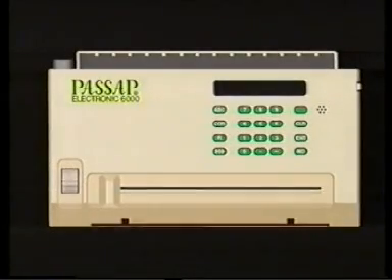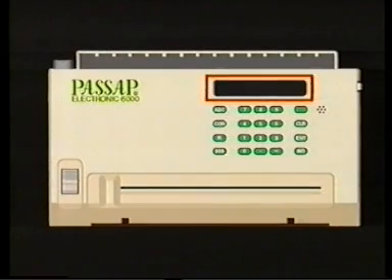The computer console has three main areas. At the top right is the visual display. This is where the computer speaks. The computer asks questions and gives directions and reminders in this window.